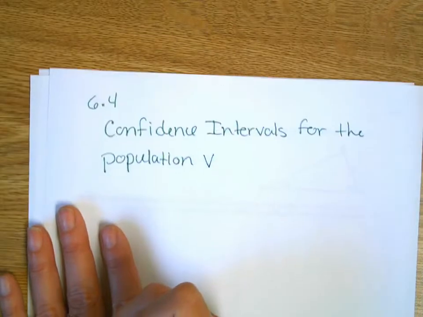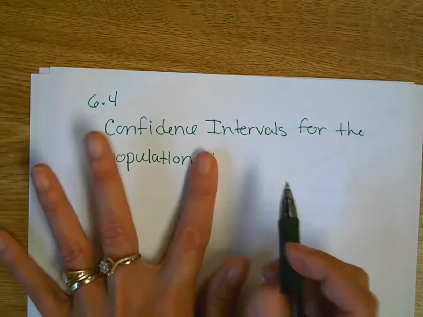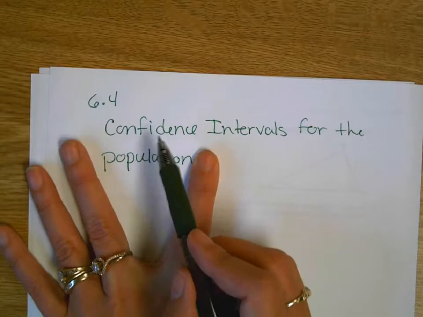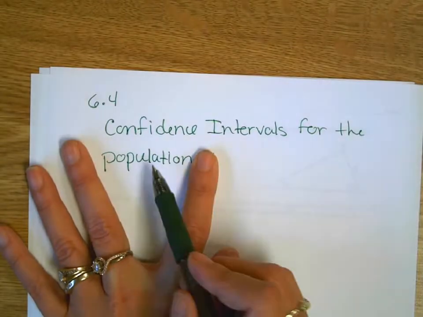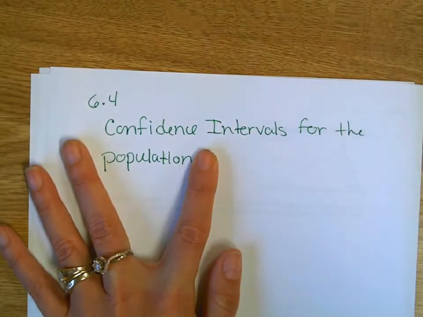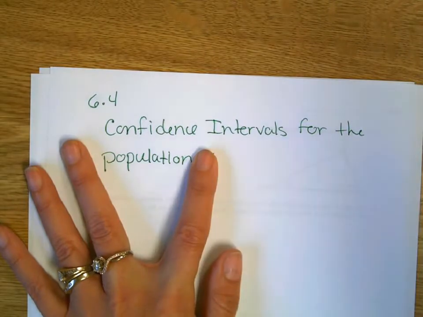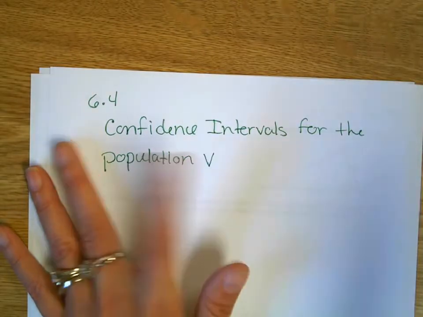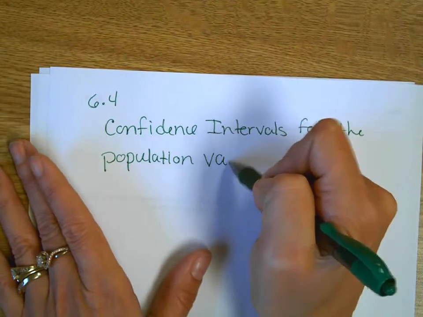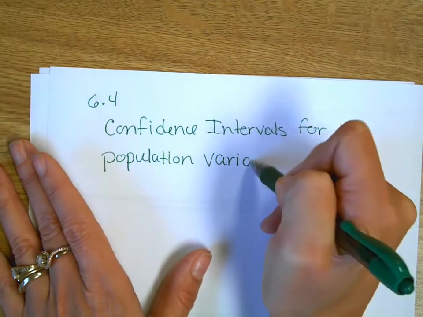Okay, we're on our fourth section. So far, every single section starts with the same: confidence intervals for the population. We had mean large sample, mean small sample, and proportions. Today, for population variance and standard deviation.